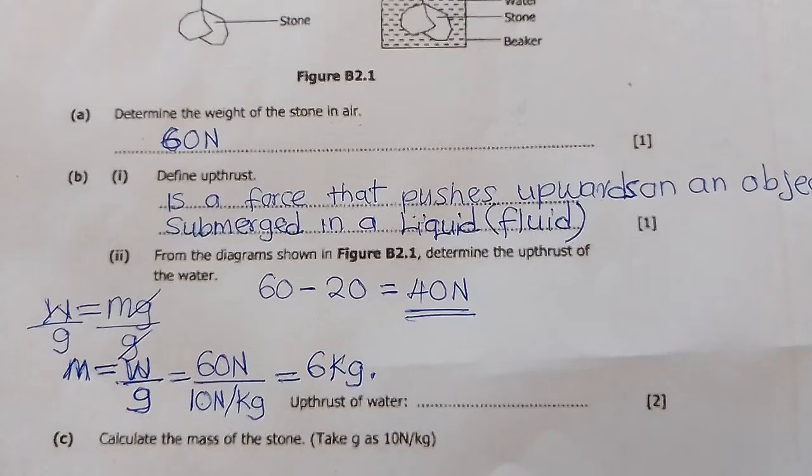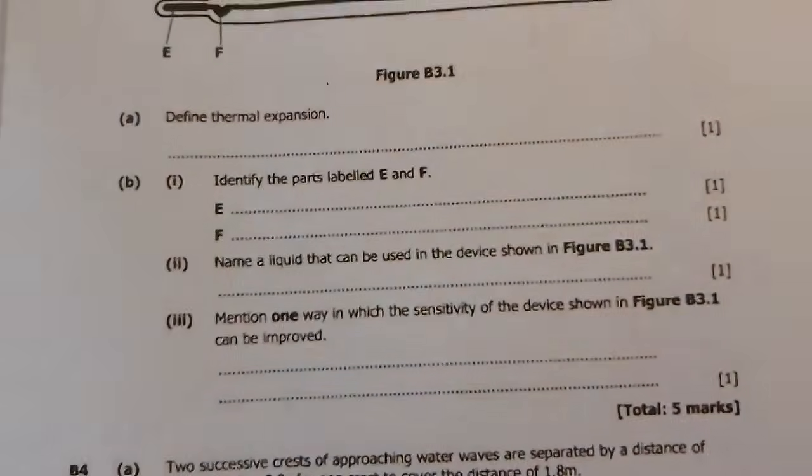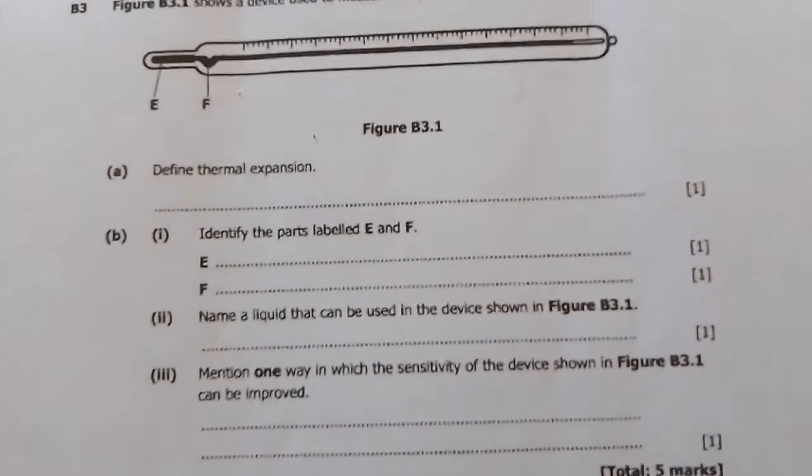So I've answered the first part. We move to the other part, which is B3. How can we answer a question? So this was just under that. Hope you are able to revise through and understand. So let us move to the other question that we are answering.